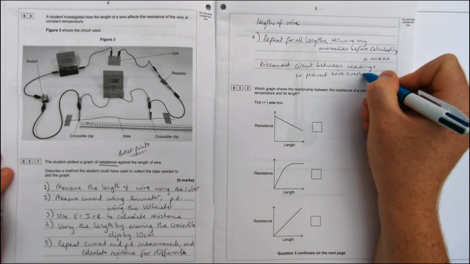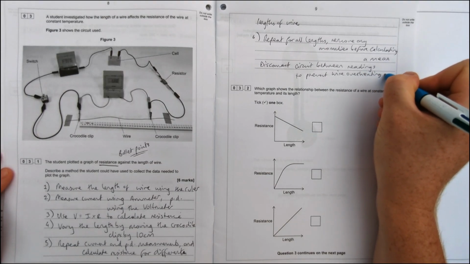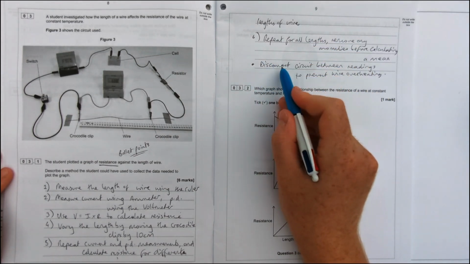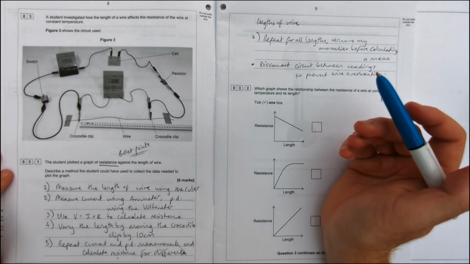My writing's getting really bad here. And that would be absolutely fine. Like I said, that's probably too much information. That will be both a safety thing, but also a method that ensures its accuracy.